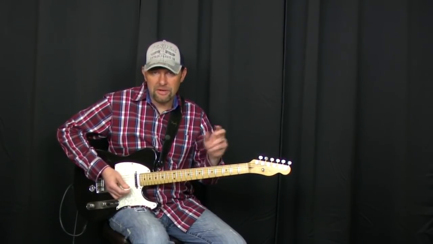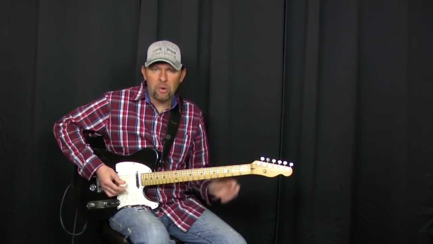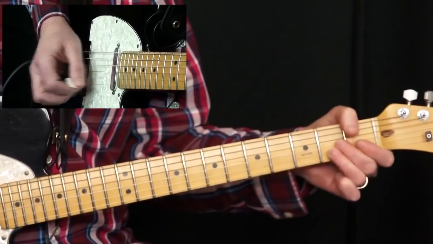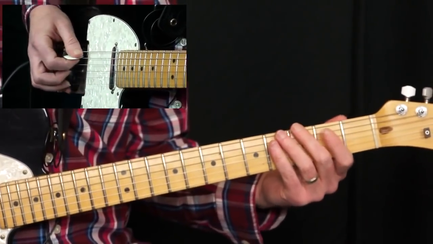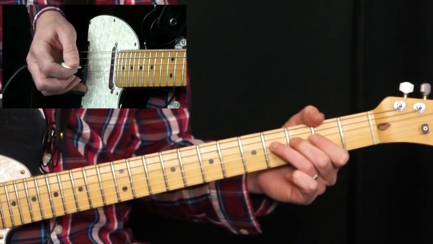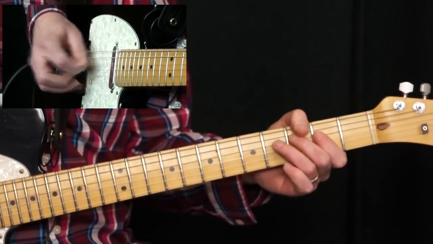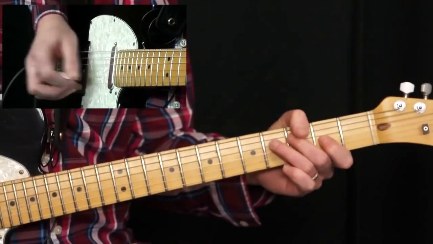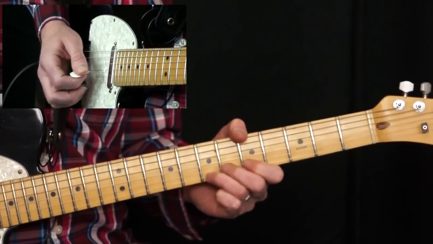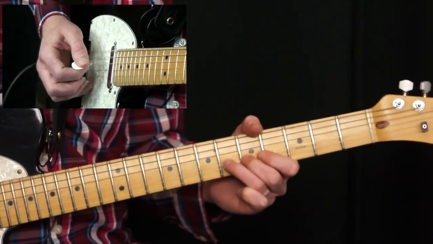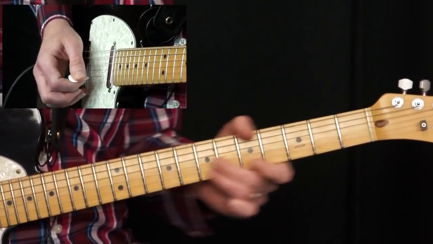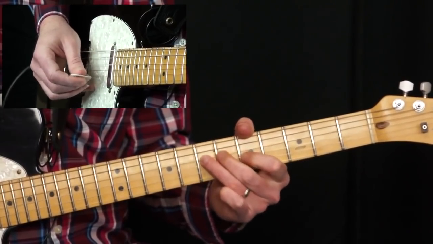Okay, and we'll get into that other stuff here in just a moment. But use a little vibrato on the end of your notes. All right, so the technique was hammer on. It's where you only pluck it once and you hammer on the next note. That's how we did that.